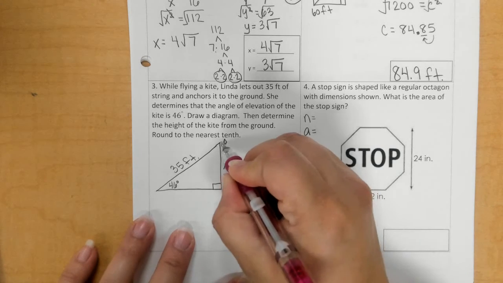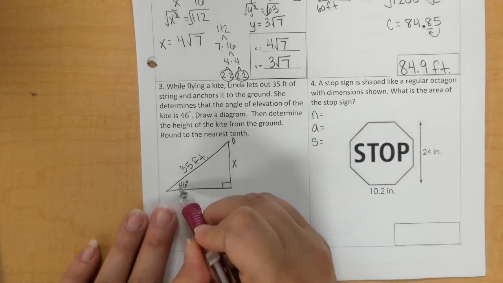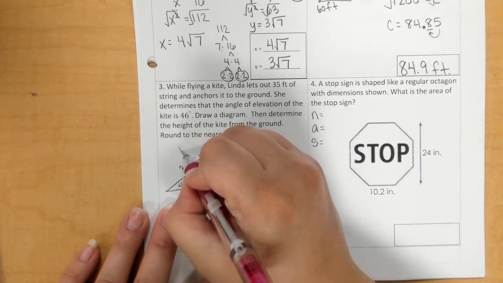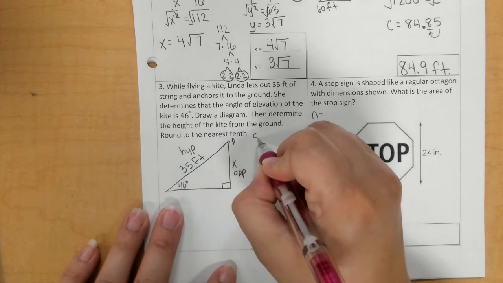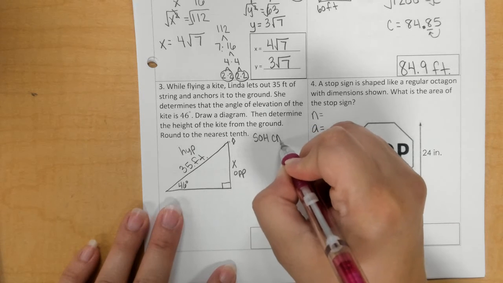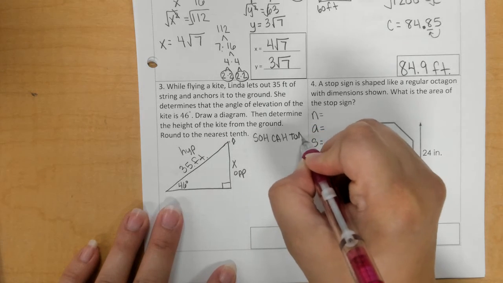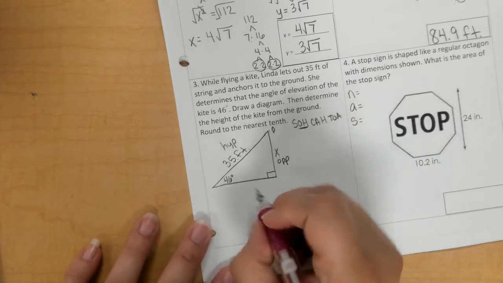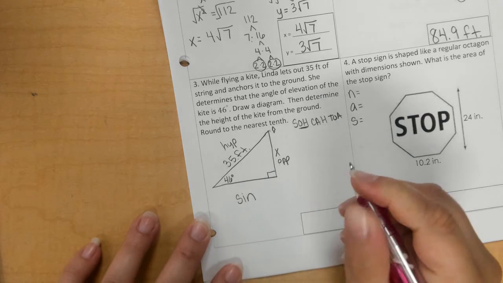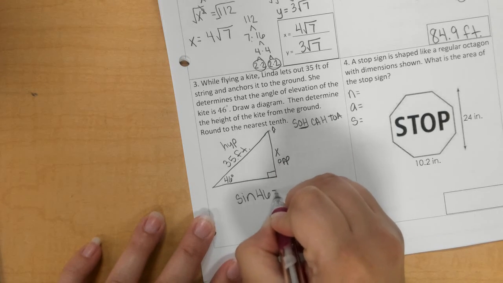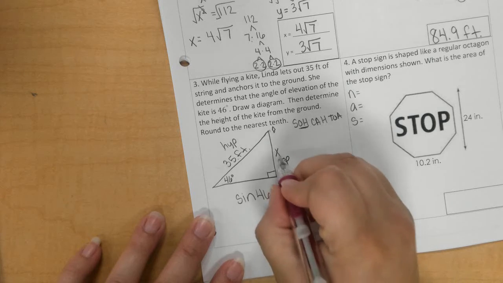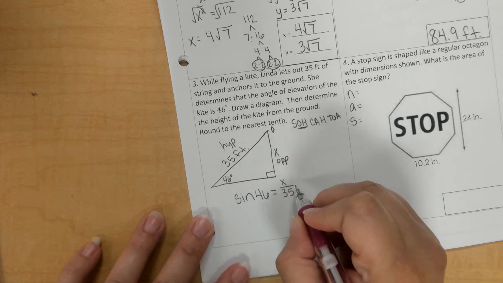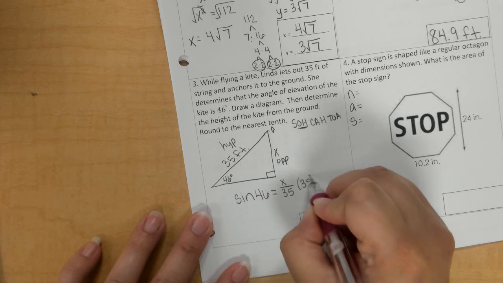So from the ground to the kite, that's our x. From this angle, this is our opposite. And we know that this length is across from the right angle, so that's our hypotenuse. If we look at SOH CAH TOA, we have O and H. Well, that's right here. So we need to use sine. So sine 46 equals the opposite over the hypotenuse. So x over 35. To get x by itself, we multiply both sides by 35.